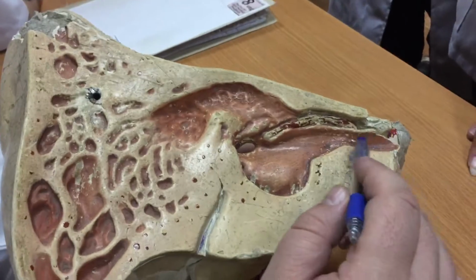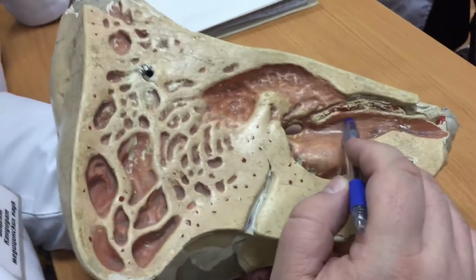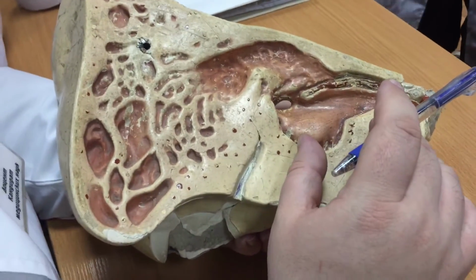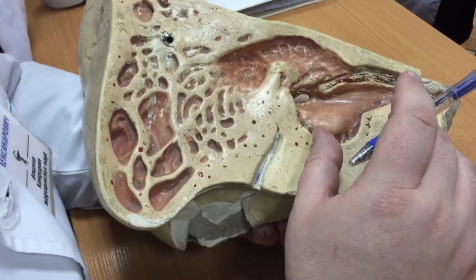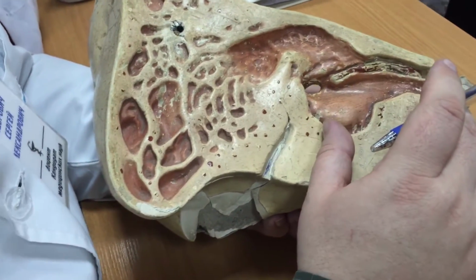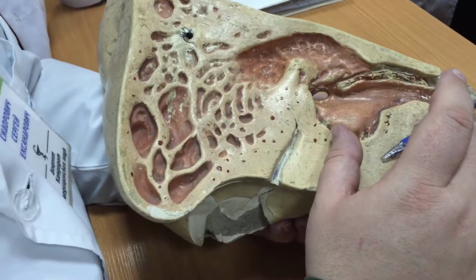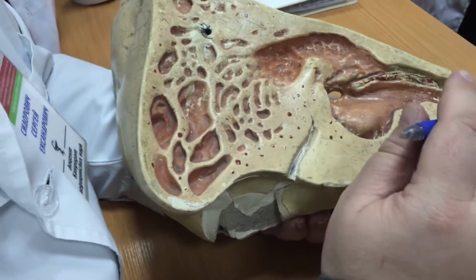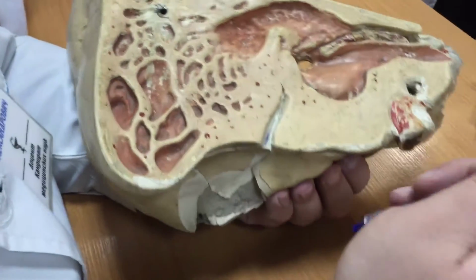And the cartilage of the auditive tube makes an eminence on the surface of the nasal part of the pharynx, that is torus tubarius. And what is the importance? What is the function of the auditive tube? Yes, to equalize pressure, atmospheric pressure and the pressure inside the middle ear.